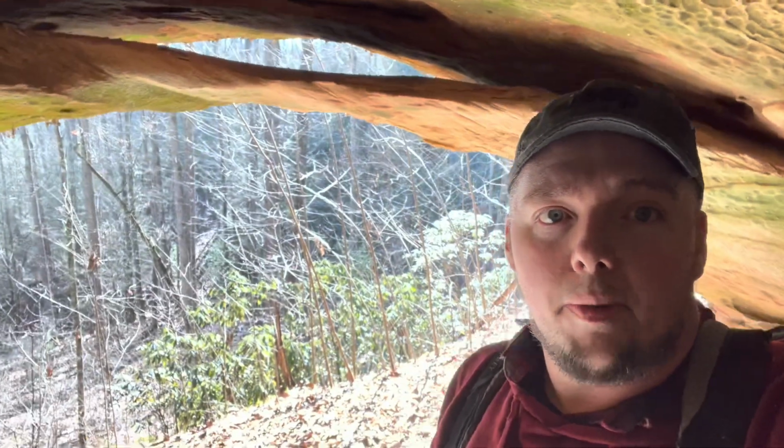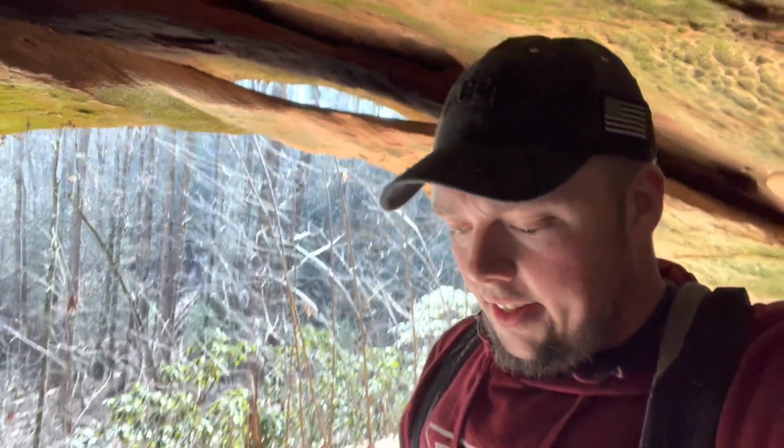Well, I got pretty excited about that other arch over there because that was a nice find. This is probably my nicest Red River Gorge find here though. There's one opening. Got a span in the front of the shelter.